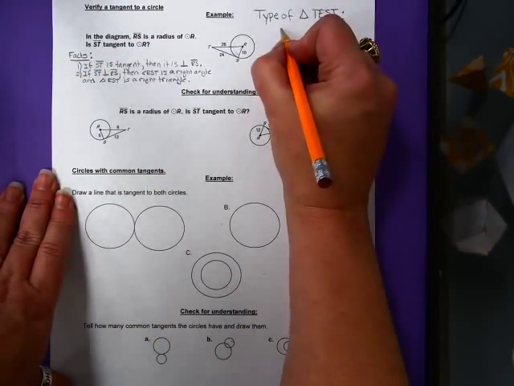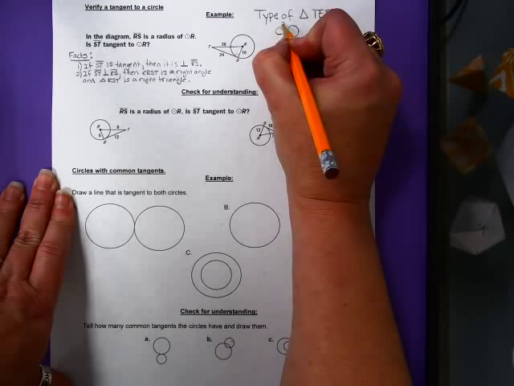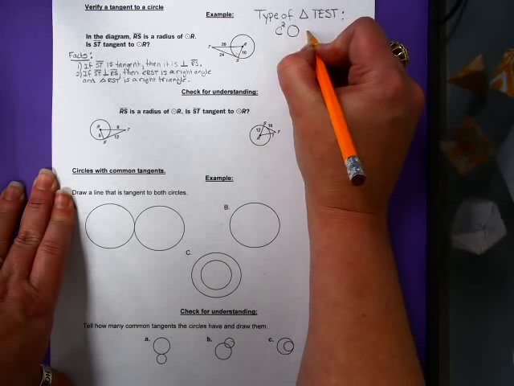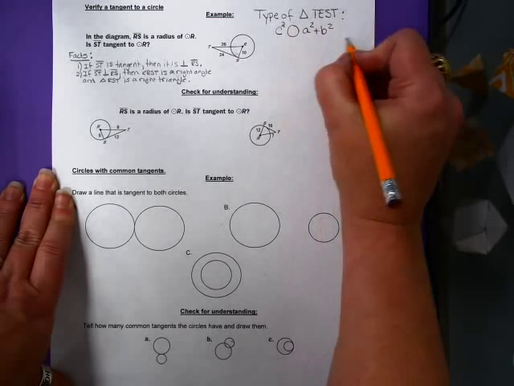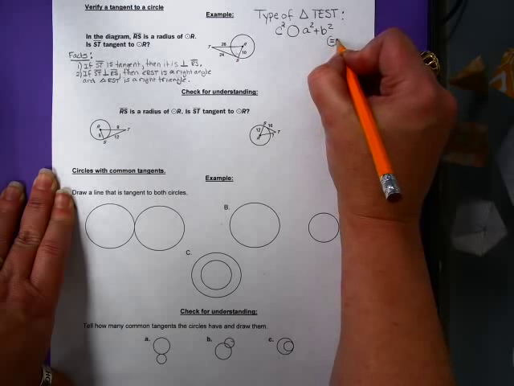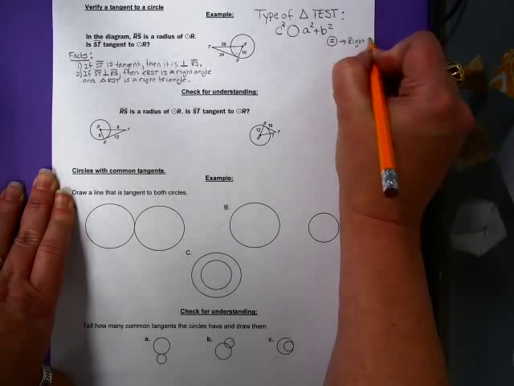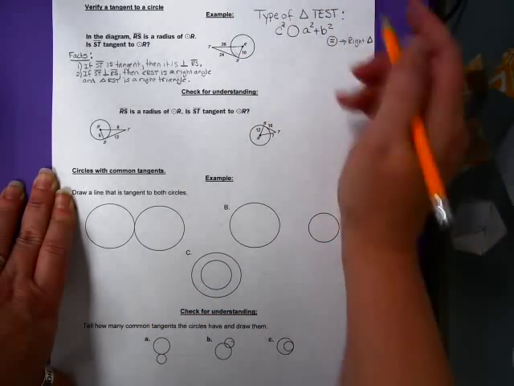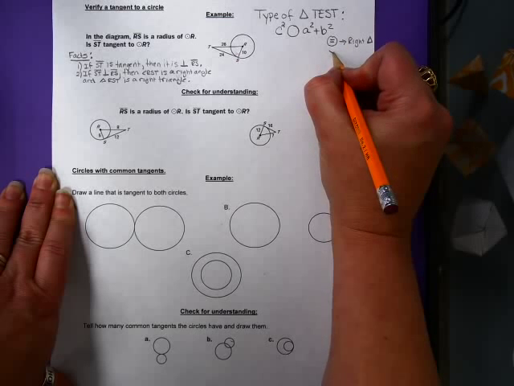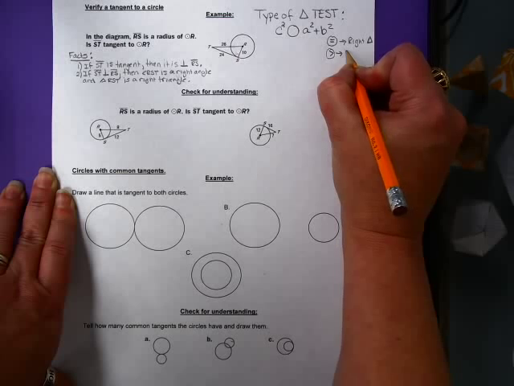We have to put the C squared on the left, big giant circle, A squared plus B squared. And remember, if the equal sign goes in the circle, that means that we have a right triangle. And just to finish out the test, we don't need any other information, but just to remind you that if it's greater than, then it's obtuse.